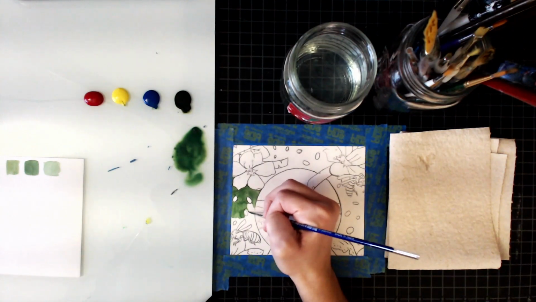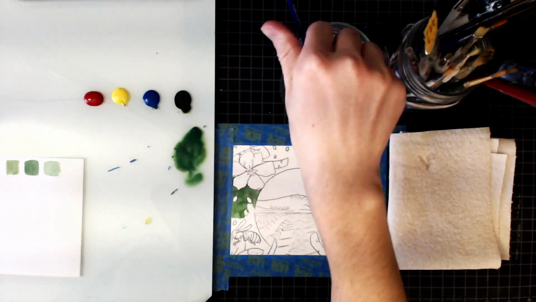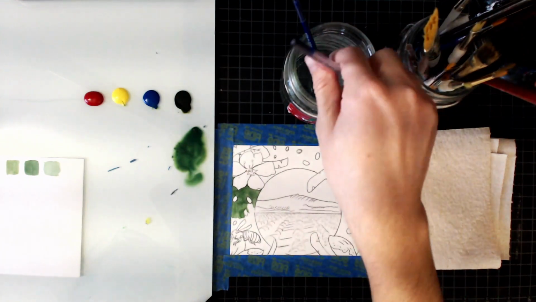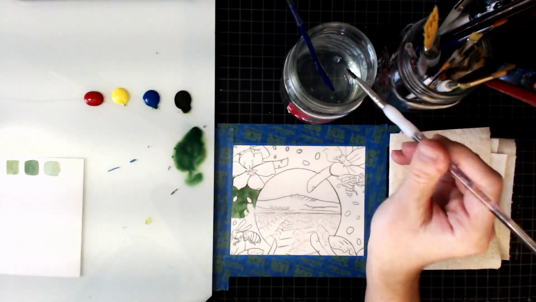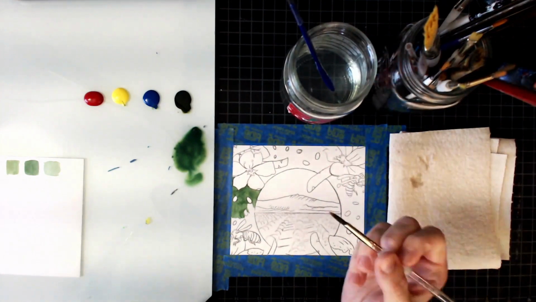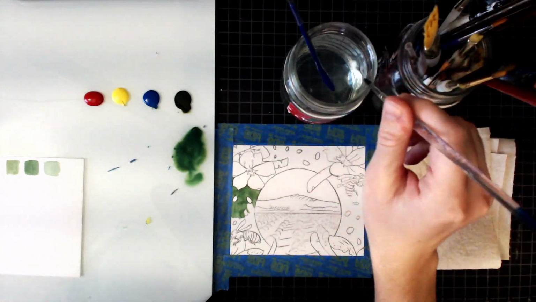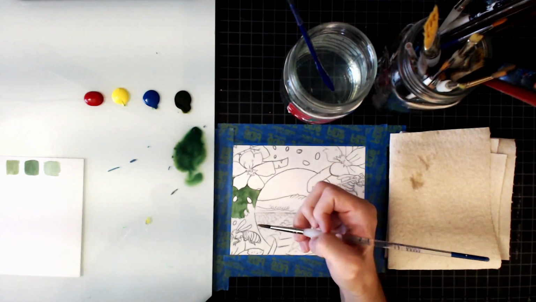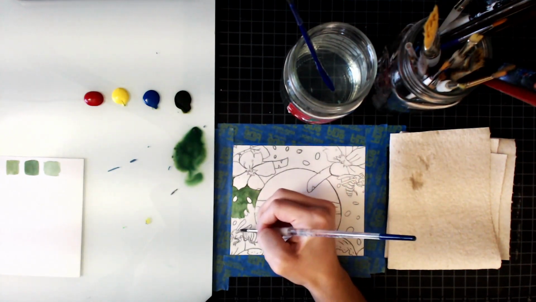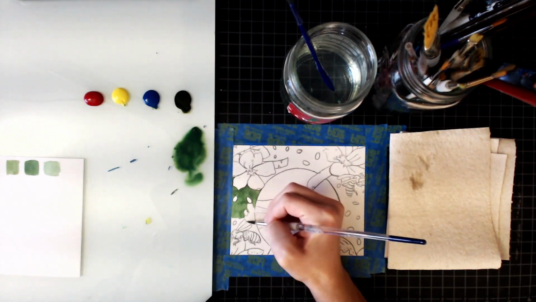All right, the second kind of technique is called a wet on dry technique. I'm going to go ahead and demonstrate that now. Essentially, you're going to take a clean brush and thoroughly wet it with clean water. Wet water, yeah, that's right. I'm getting tired. All right, so we're going to take our brush and put it in our water, and we're going to go ahead and wet an area of our particular image.